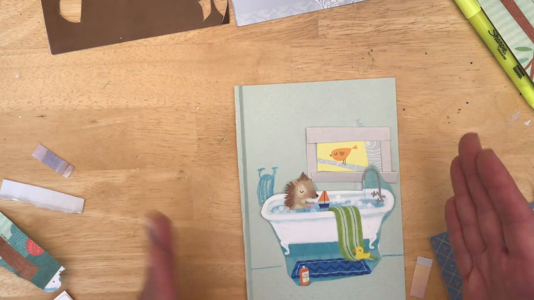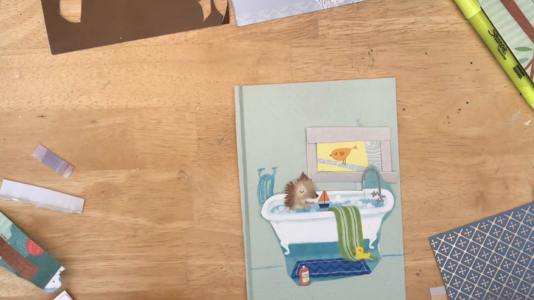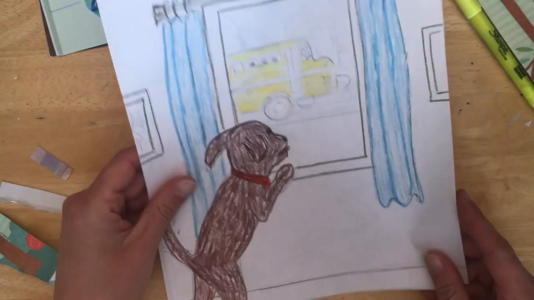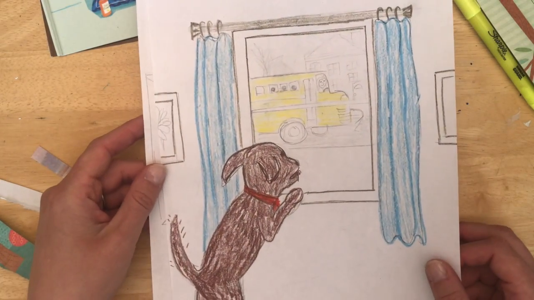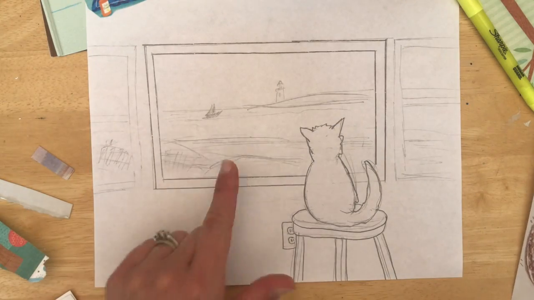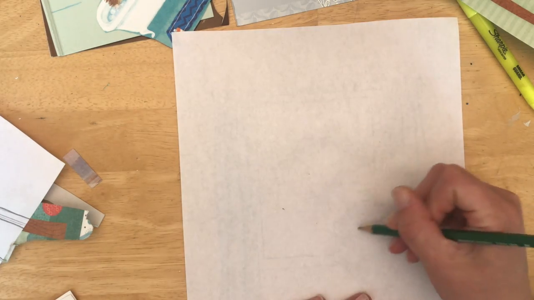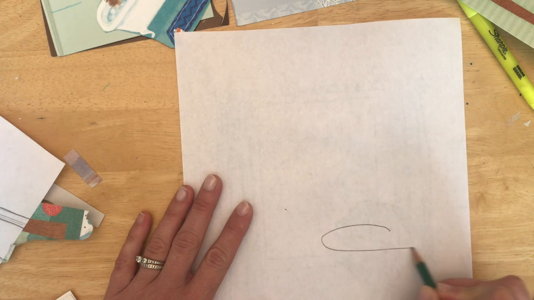So once you have a plan, then it's best to glue it down, or you can just take a picture without gluing it, which is what I did. Okay, if you're drawing, you want to think about drawing the foreground first. So I did a doggy waiting for the school bus to come home, or the cat looking out at the ocean scene. So with drawing, it's easier to layer when you start with the front. I'll start with a big plant here.